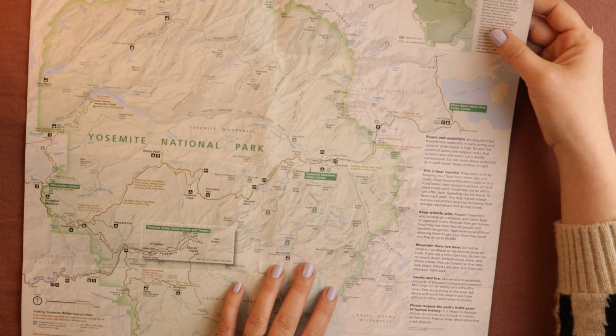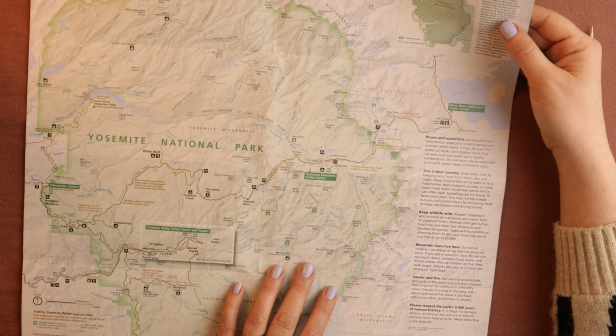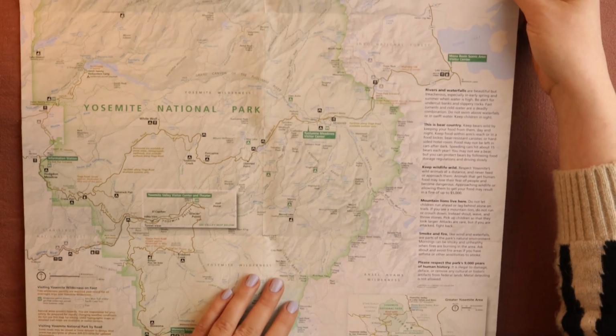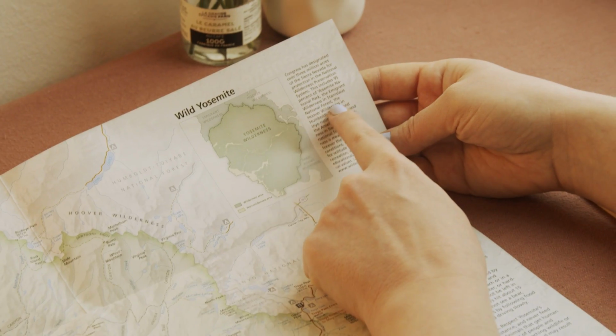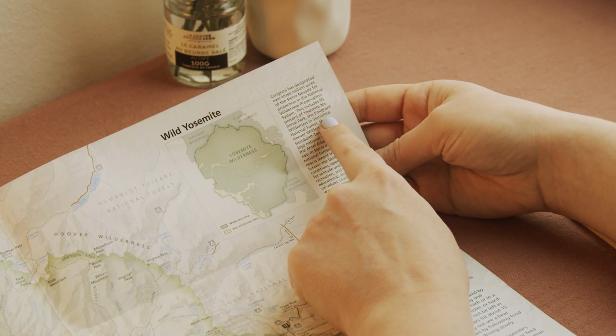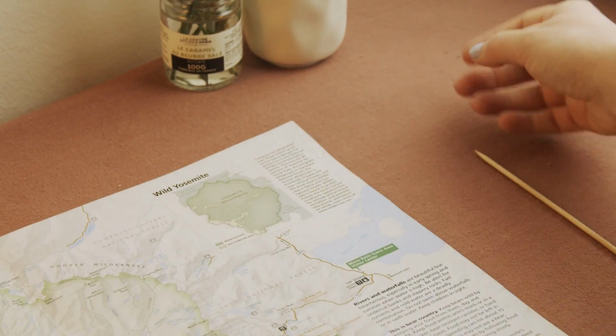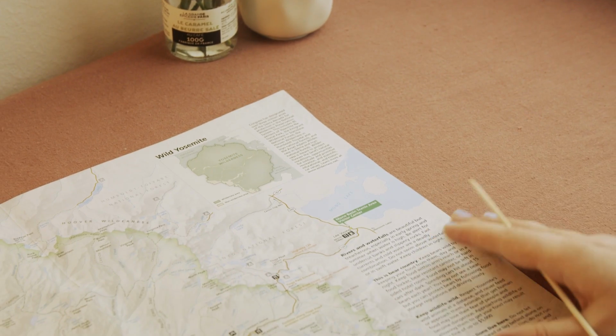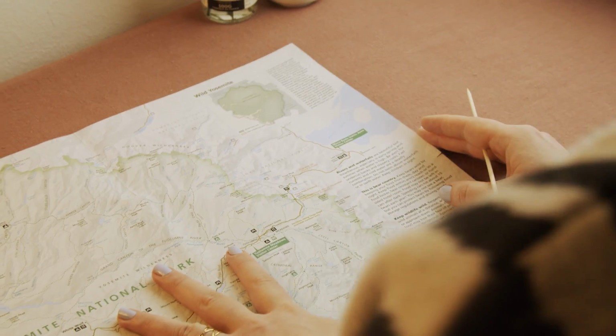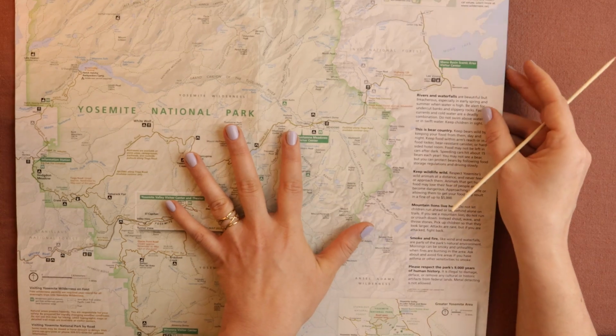I actually once had a cat that was called Stanislaus. I find that a really cute name. I don't know why this area is called Stanislaus National Forest. The internet didn't tell me who this Stanislaus was.